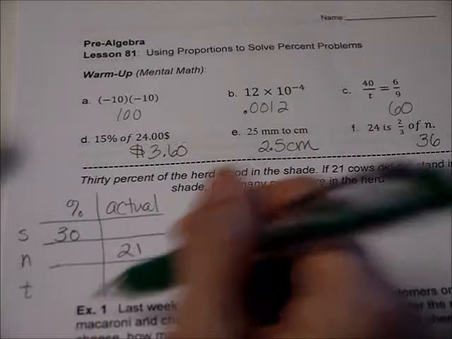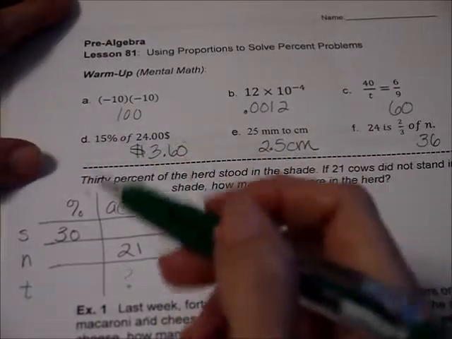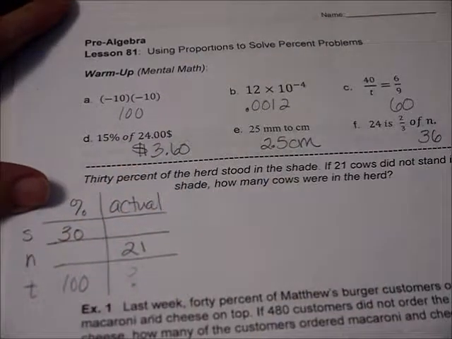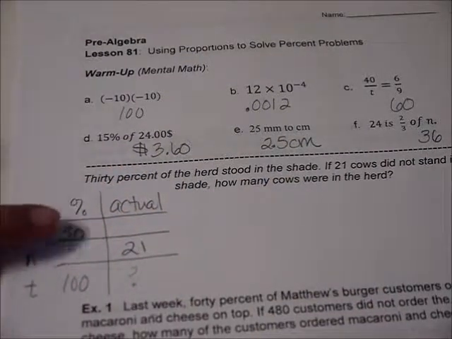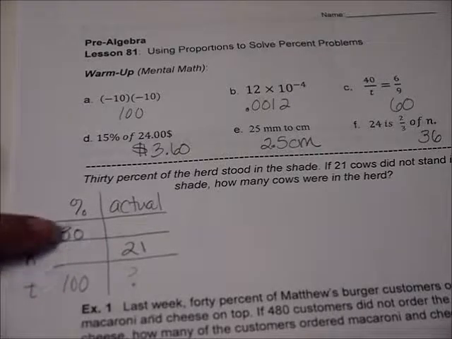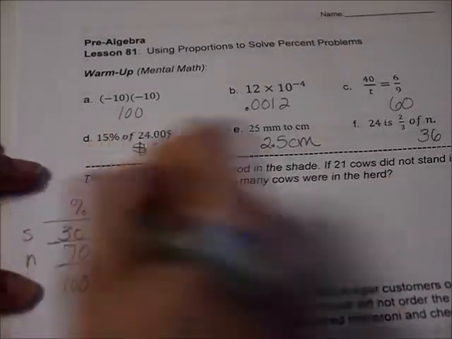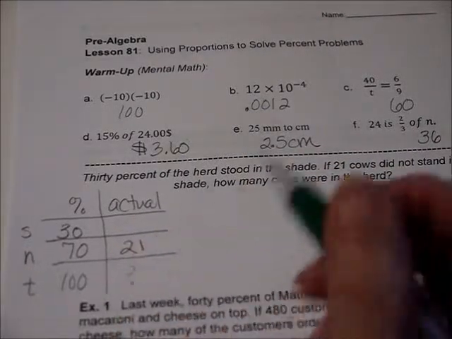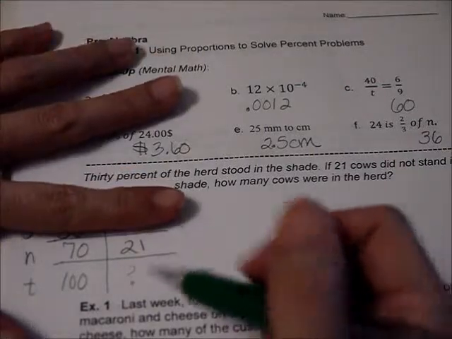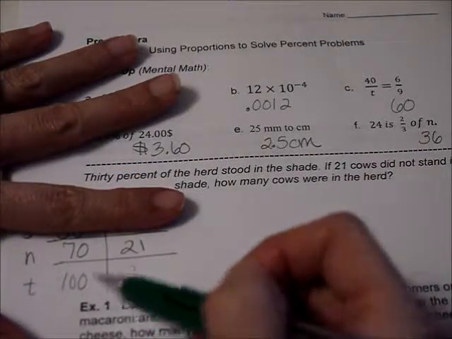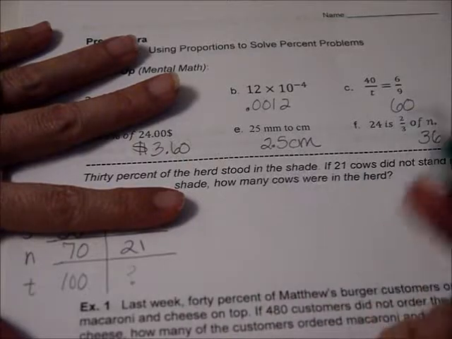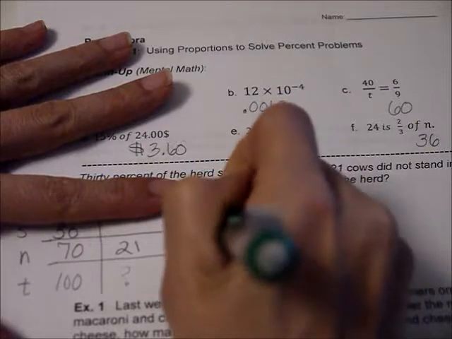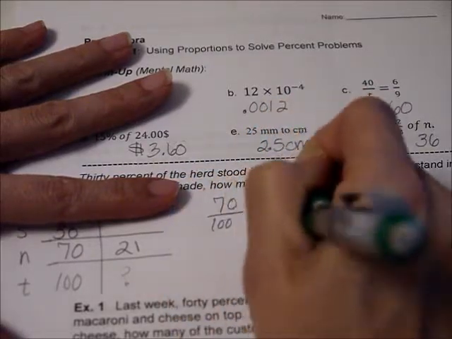Okay, so you might be thinking, well, I only have 2 things. How am I going to do this? Well, when you know a percent, you also know the total is always 100%. Okay? And so we can figure out this missing one: 30% plus 70% is 100%. So now we have everything we need to set up a ratio problem. We don't even need the top one anymore. We just need 70 over 100 equals 21 over T. All right, so 70 over 100 equals 21 over T.